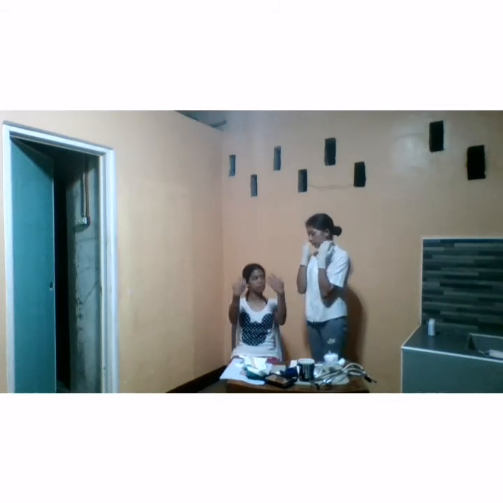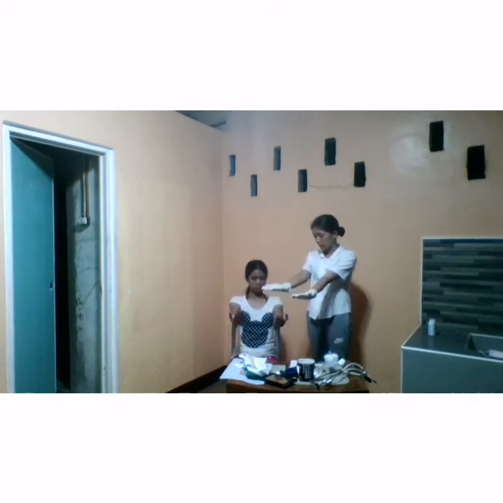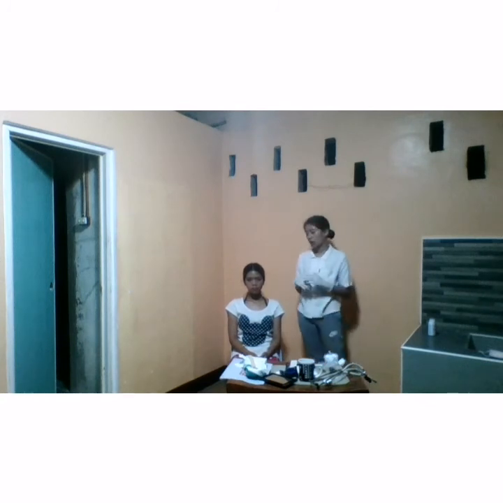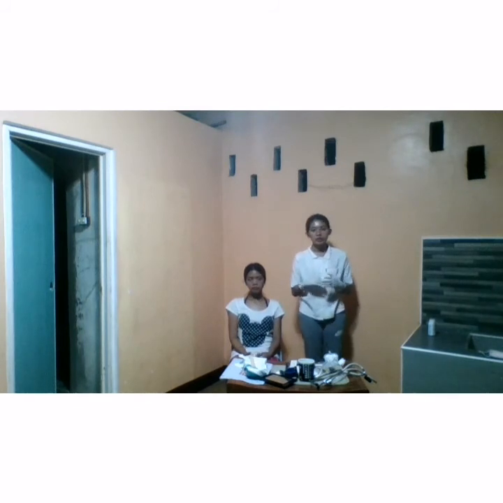Ma'am, can you please extend your arms, ma'am? And then flex your arms, ma'am, rather. Tapos i-extend niyo po. Tapos supinate po, ma'am. Tapos pronate. Okay po. As you can see, the patient has totally followed the instructions for the elbow, so it is normal since it is in the full range of motion.